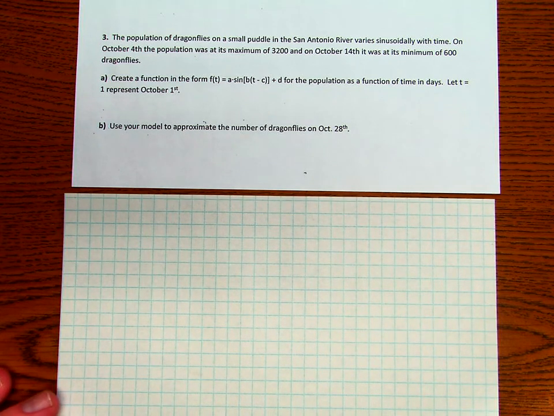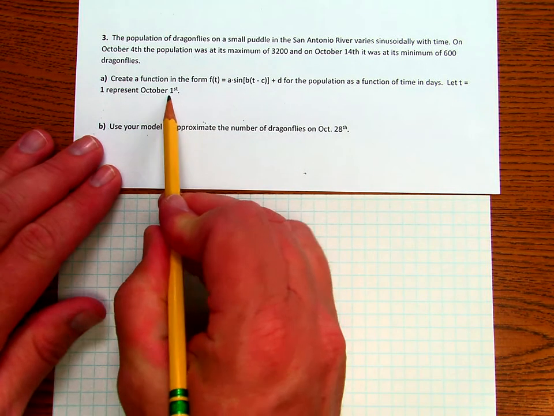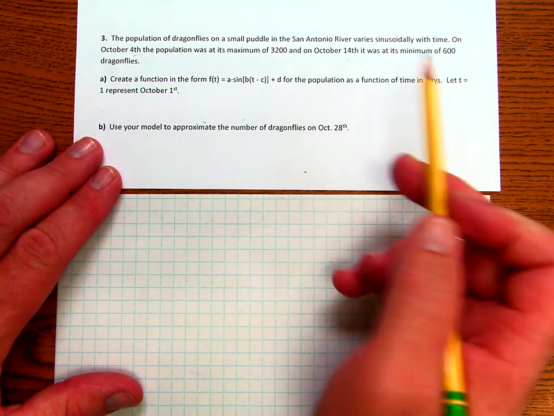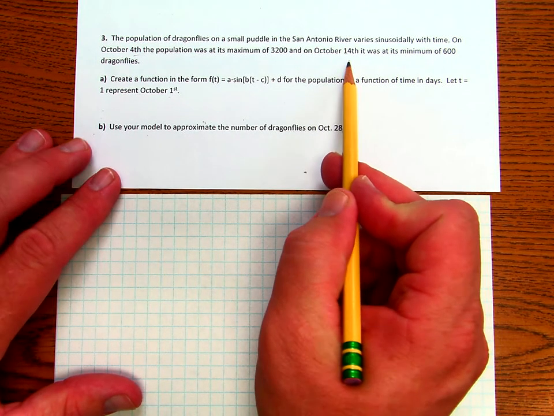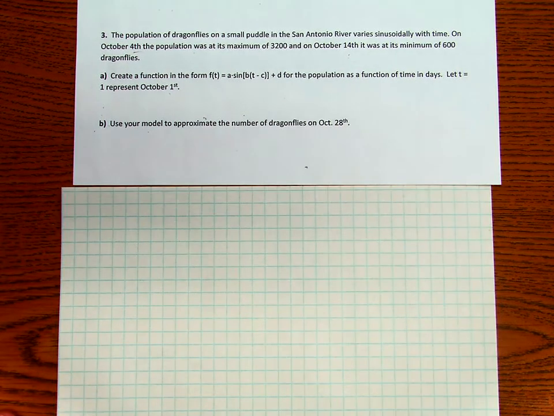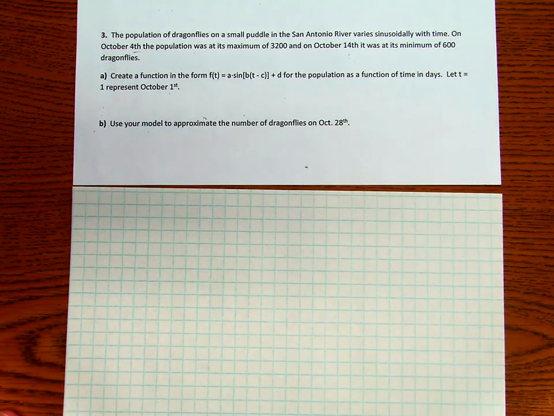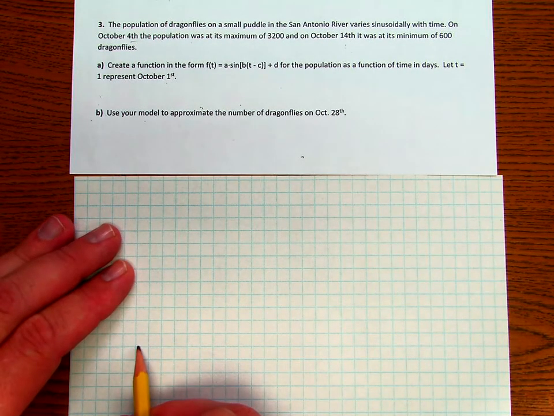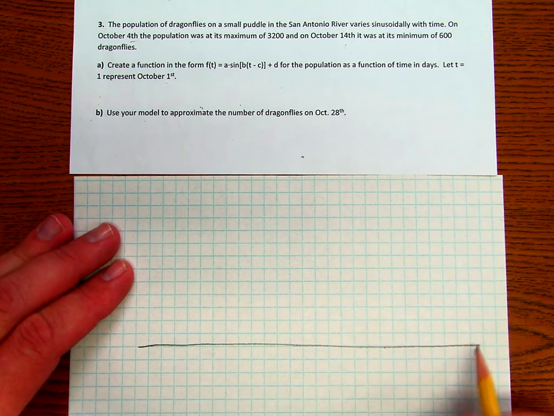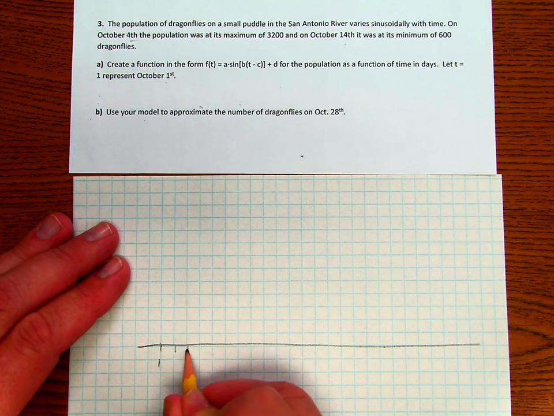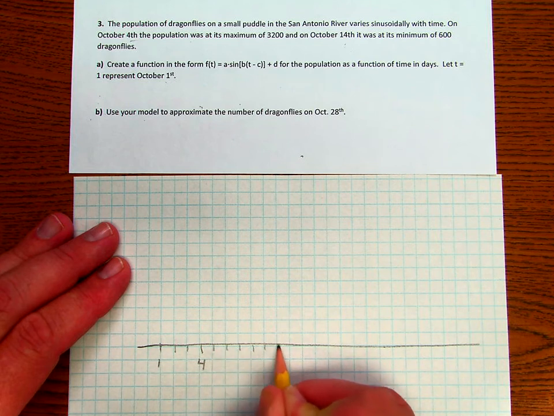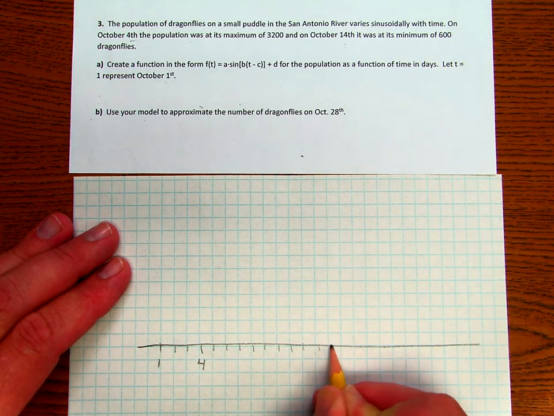So on our x-axis, we have t equals 1 as October 1st. We have October 4th. We have October 14th. So we have to have a scaling that at least gets us to the 14th. Based on the last couple of examples, we probably want some more space to the right as well. So let's scale out an x-axis here. And we'll go 1, 2, 3, 4 is a key number. 5, 6, 7, 8, 9, 10, 11, 12, 13, 14. And this leaves me some space to the right to continue the pattern.